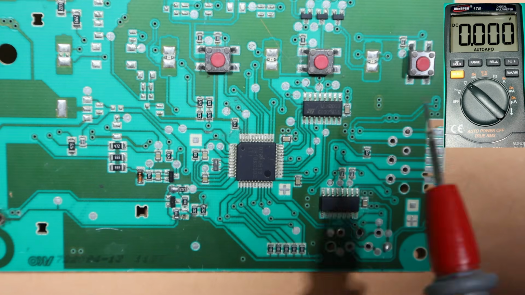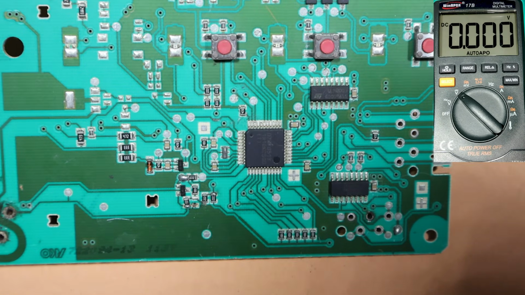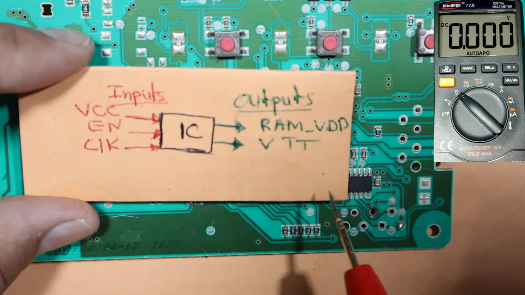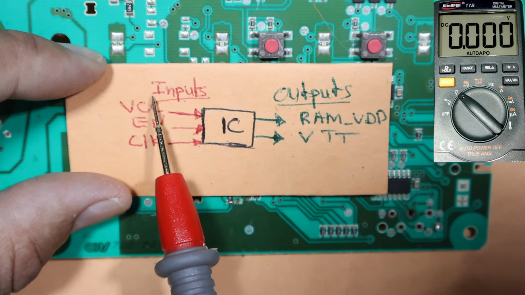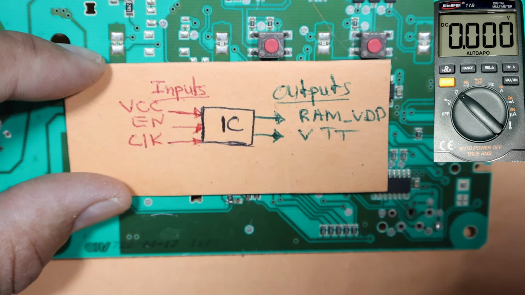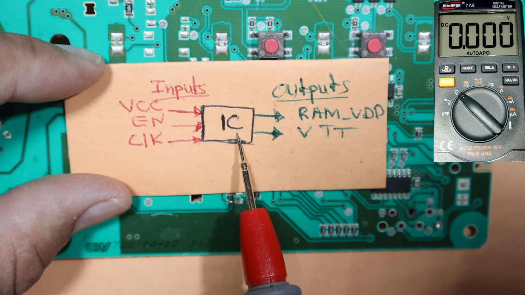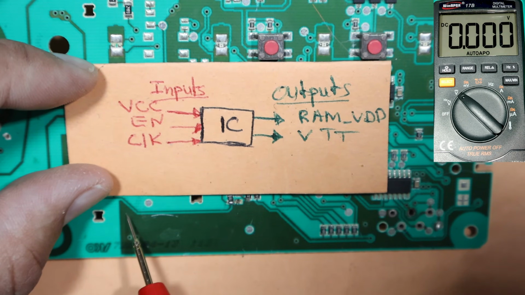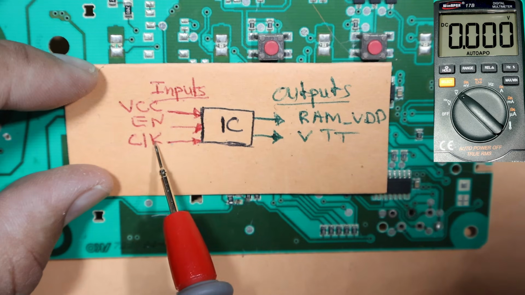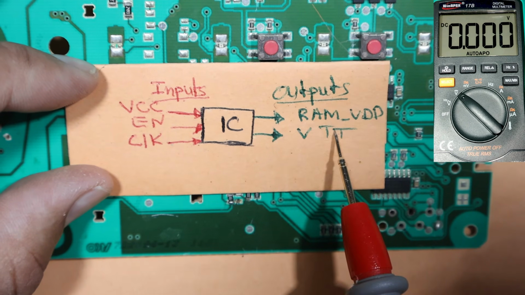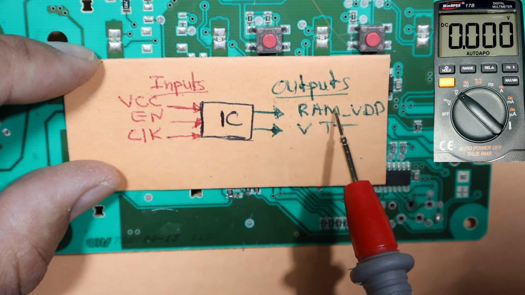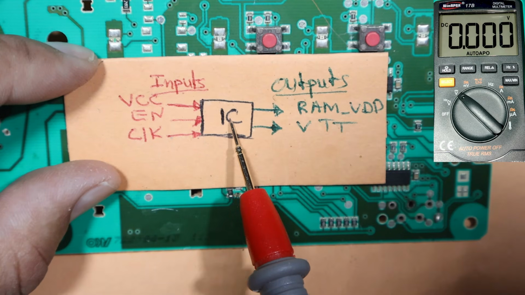So how can we check if an IC is good or not? The best method to check the serviceability of an IC is to refer to its schematic and check the inputs and outputs. But don't worry, I'll give you the simple methods. This is a very efficient method: check the VCC, enable, clock signal, etc., based on its schematic. When all the input signals are present, you will get the outputs. But if one of those is missing, of course, you will not get the output. And when you don't get the output, it doesn't mean the failed component is the IC.